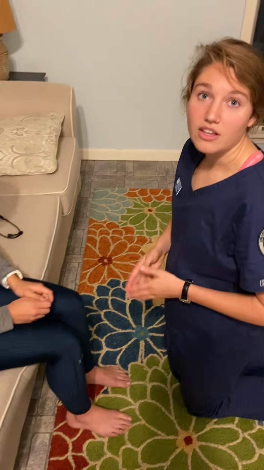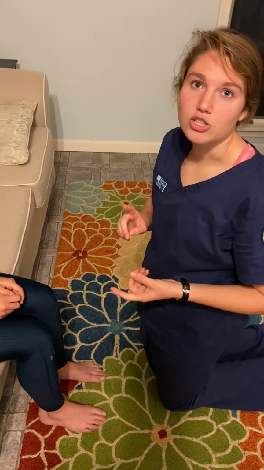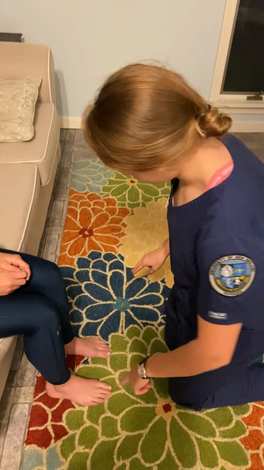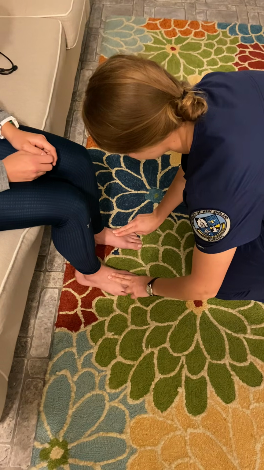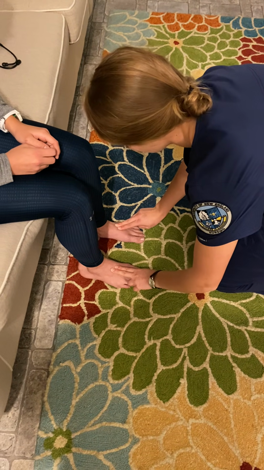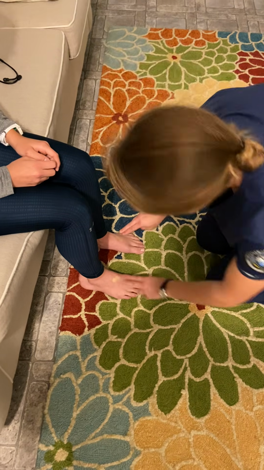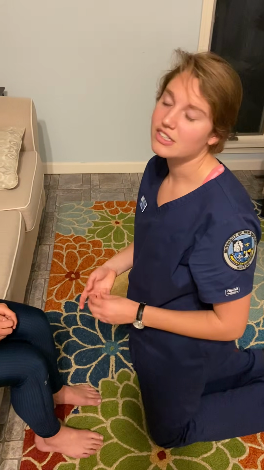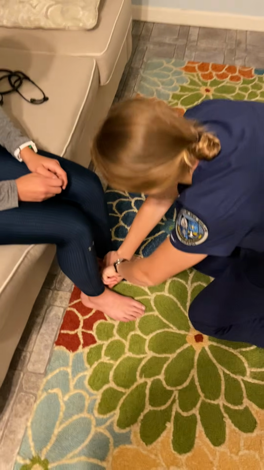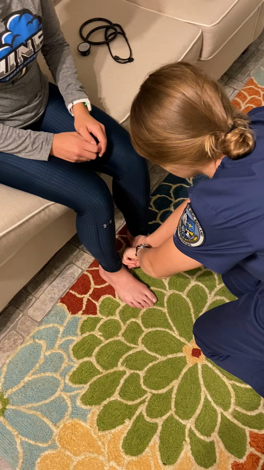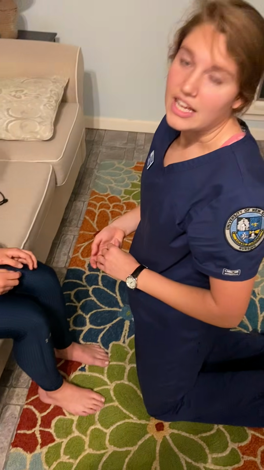Next, I'm going to check the patient's feet and her pulses there. First, I'm going to check her dorsalis pedis pulses. These are both equal bilaterally and 2+. Next, I'm going to check her posterior tibialis pulses. And these are both equal bilaterally, regular, and 2+.